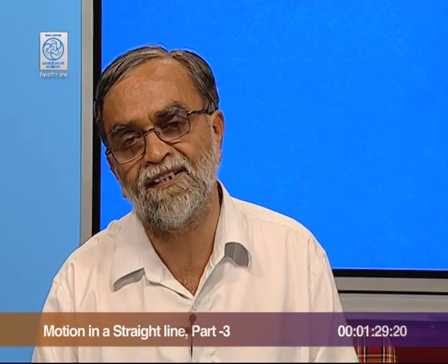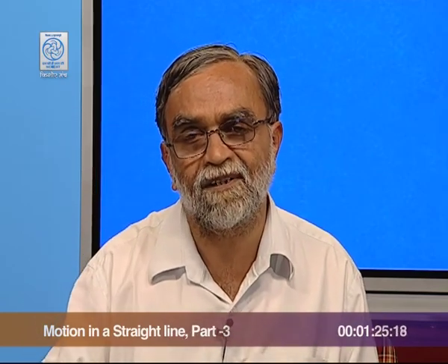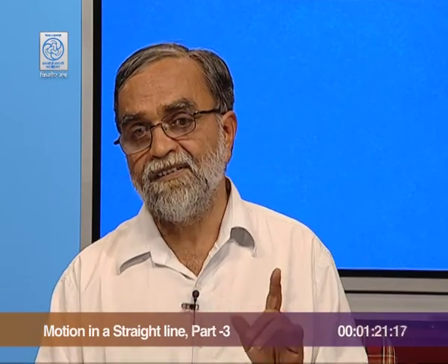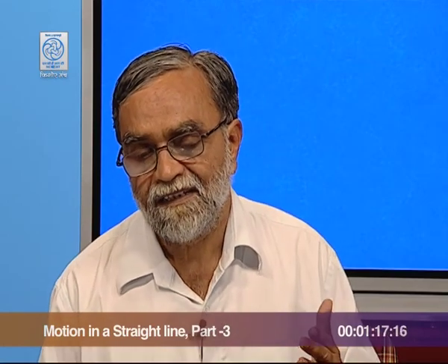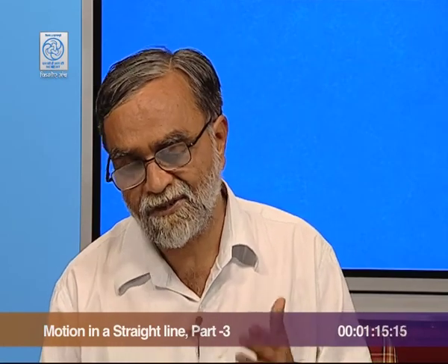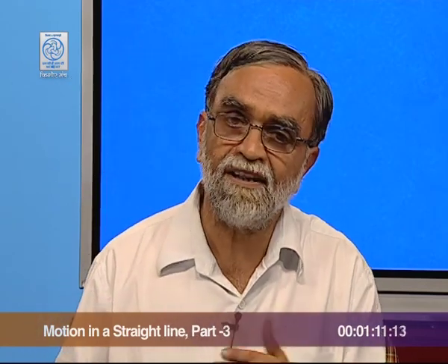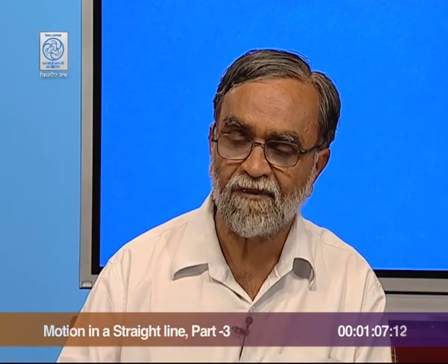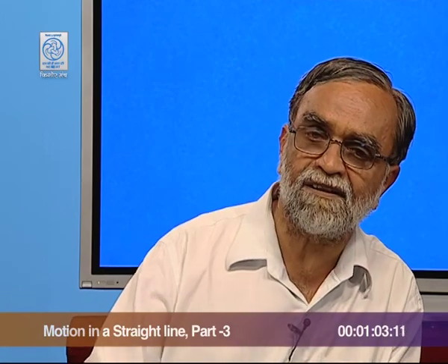In the case of an object moving in a straight line path, the object is trying to come back, is coming back or moving in the opposite direction. When you say the velocity is positive, it is along the motion. When you say the velocity is negative, it means the object is moving against the direction in which it was originally moving, or the object is trying to retrace.